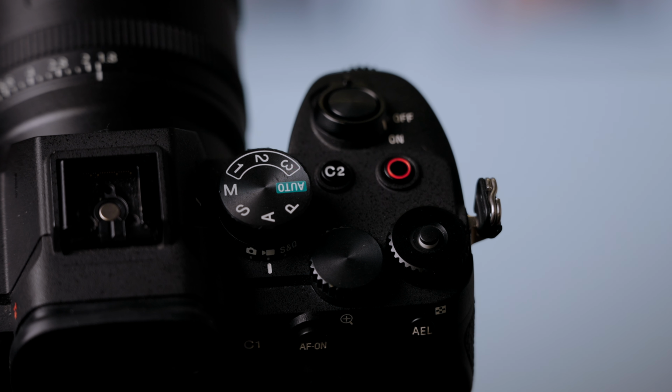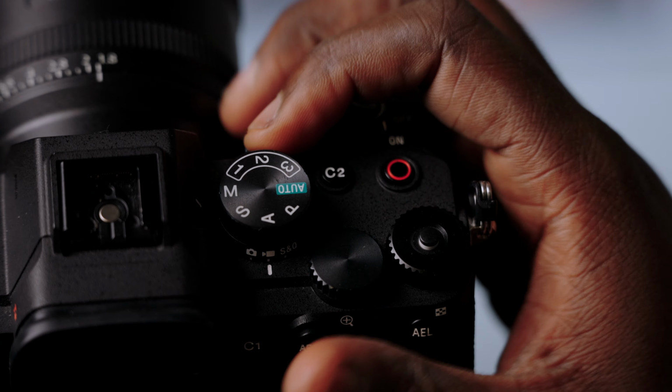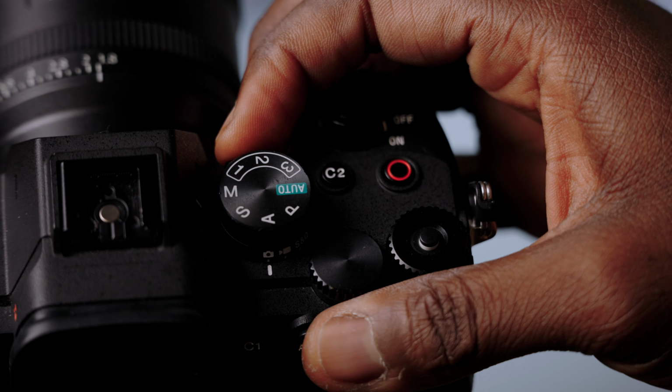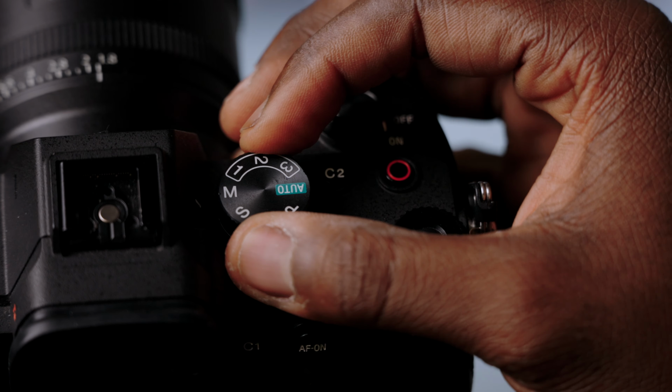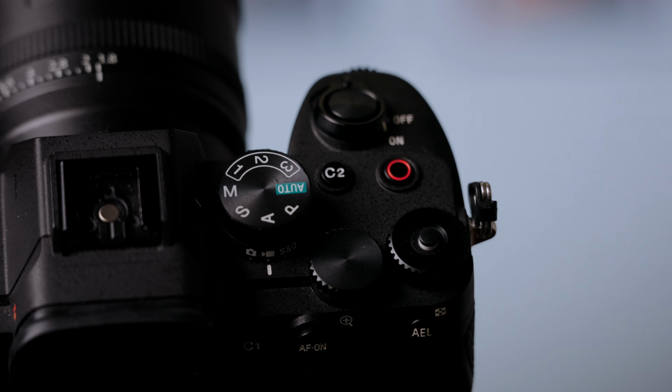All right, guys, so the first thing you're going to want to do is make sure that you put your camera in manual mode. If you look at it, I already have it in video mode. So this is how you change it from photo to video mode, and then you just want to make sure that this M is directly pointed to the line on your camera.